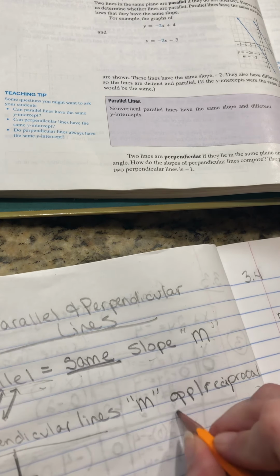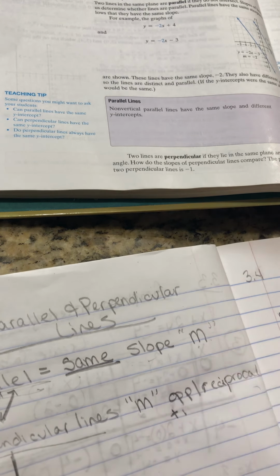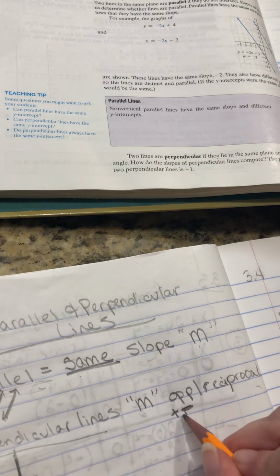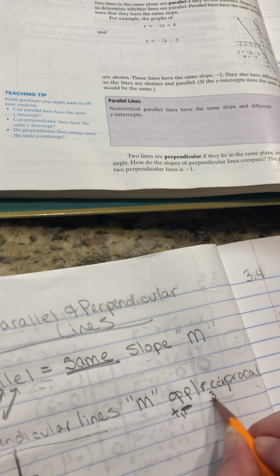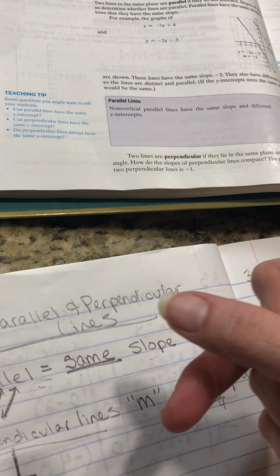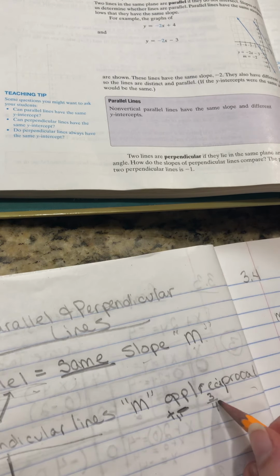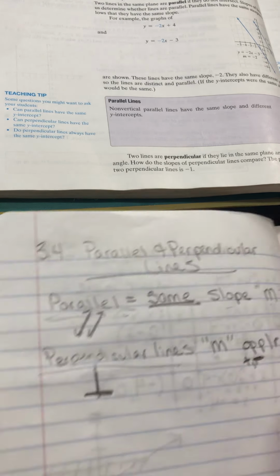Opposite means one's going to be positive and the other one's going to be what? What's the opposite of positive? Negative, right? So one will be positive, one will be negative. Reciprocal is when you take a number, like 3/4, for example, and you flip the fraction over. It was 3/4, so now it's 4/3. Let me give you two examples.